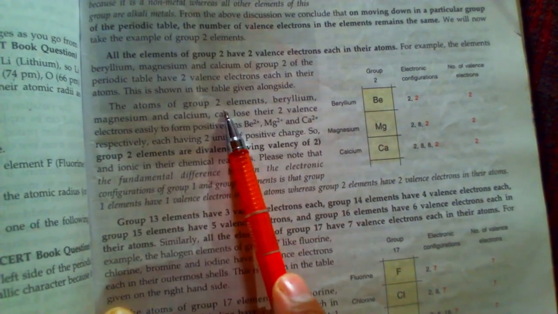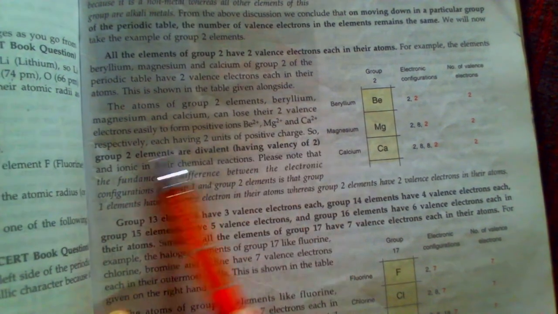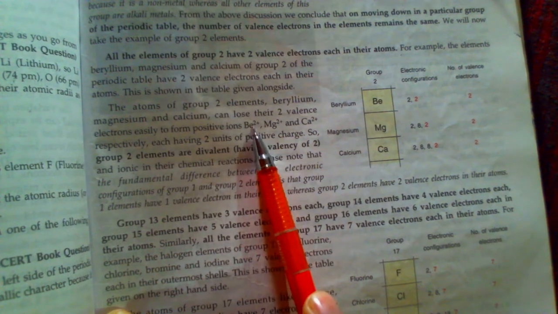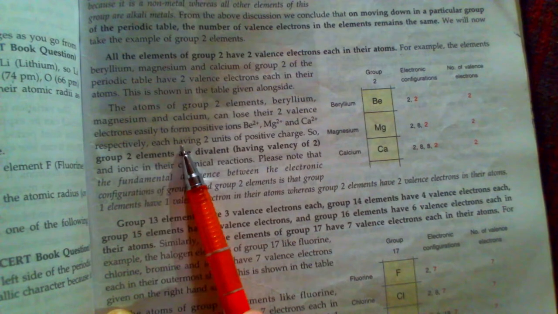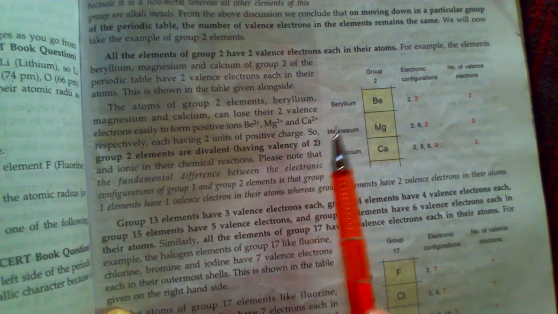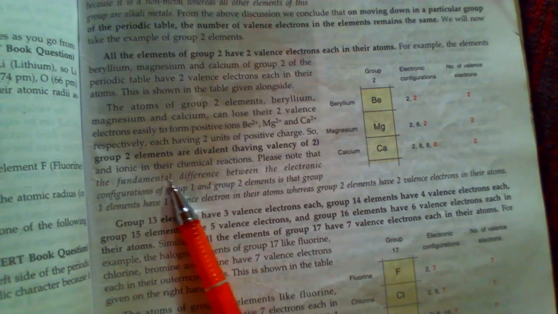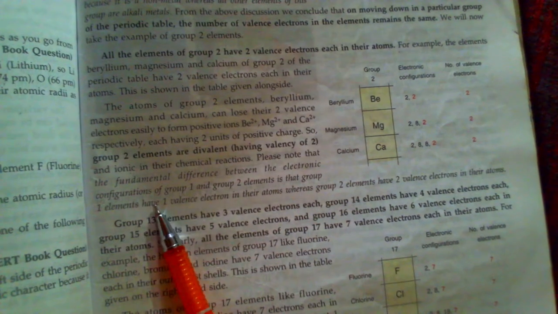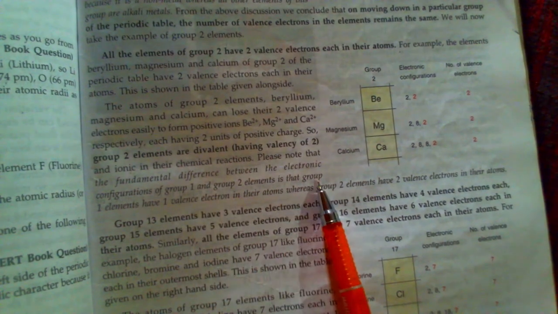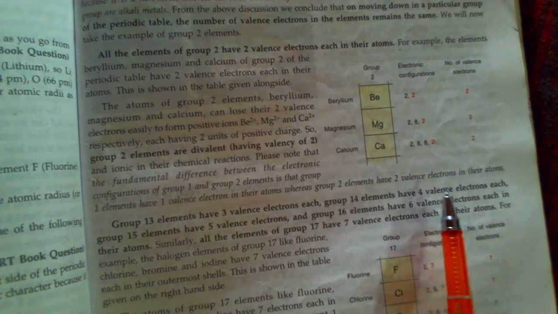The atoms of group 2 elements beryllium, magnesium and calcium can lose their two valence electrons easily to form positive ions Be2+, Mg2+, and Ca2+, respectively, each having 2 units of positive charge. So group 2 elements are divalent, having valency of 2 and ionic in their chemical reactions. Please note that the fundamental difference between the electronic configuration of group 1 and group 2 elements is that group 1 elements have one valence electron in their atoms, whereas group 2 elements have two valence electrons in their atoms.